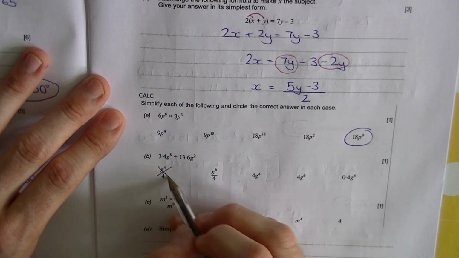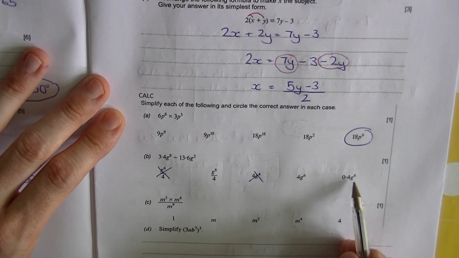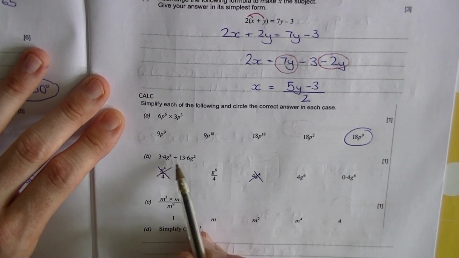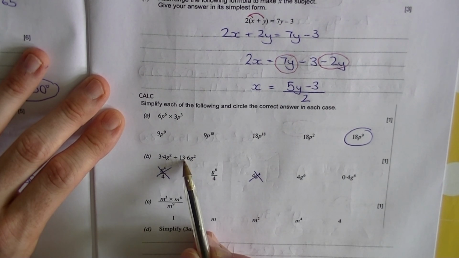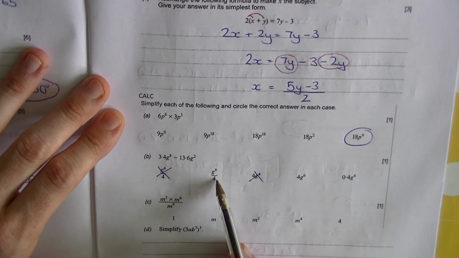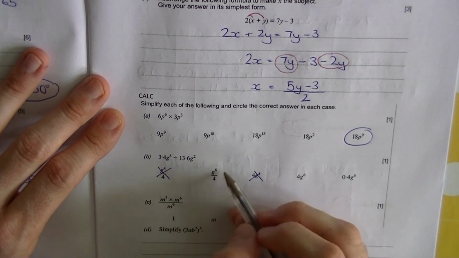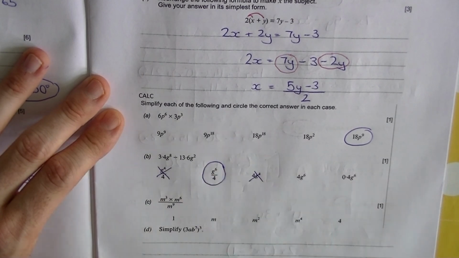So it can't be that or that. So I'm asking, hopefully it's quite simple to you, is 3.4 divided by 13.6 a quarter? Is it 4 or is it 0.4? Well, in this case it's a quarter. A little bit tricky, I suppose.